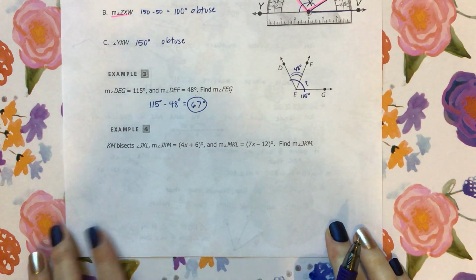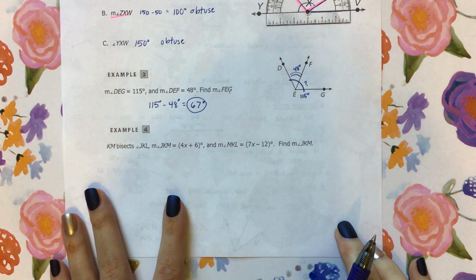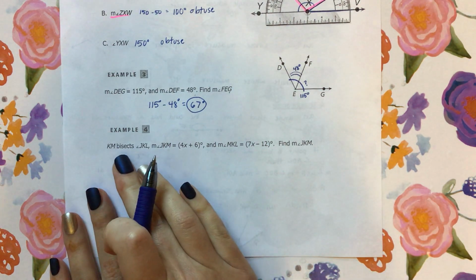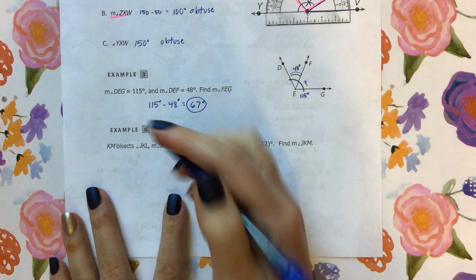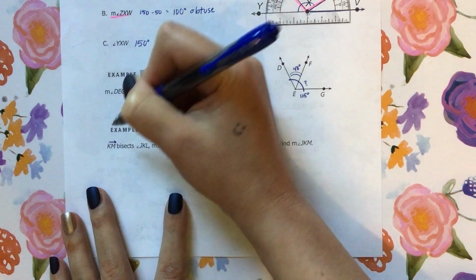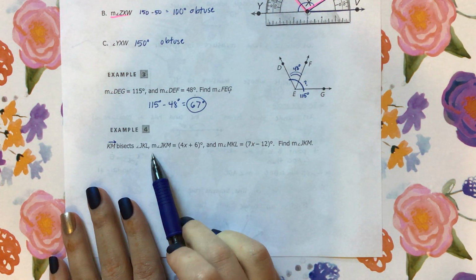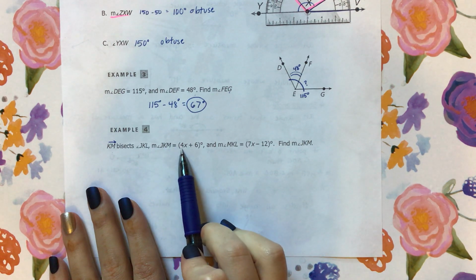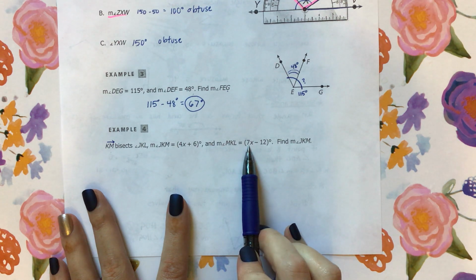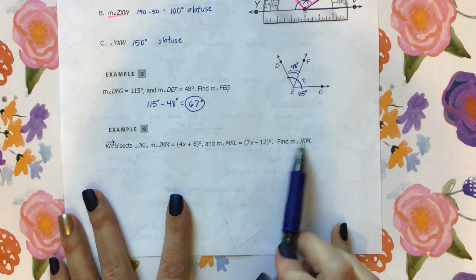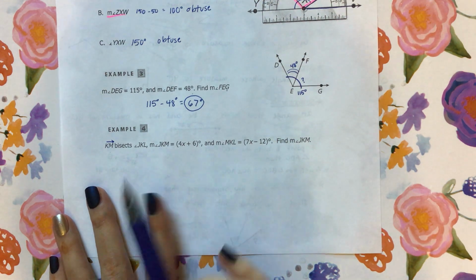Okay, the last one, no image, so we might need to read through this more than once so we can draw it out and know what we're doing. So it says KM bisects angle JKL. The measure of angle JKM is equal to 4x plus 6 degrees, and the measure of angle MKL is equal to 7x minus 12 degrees. Find the measure of angle JKM. Okay, kind of wordy. Let's just break it down.